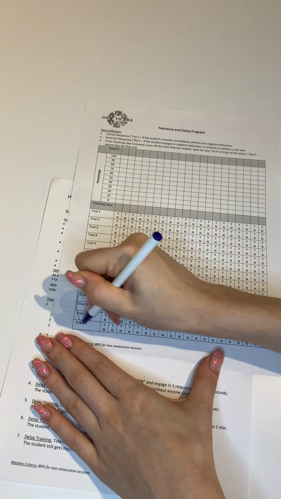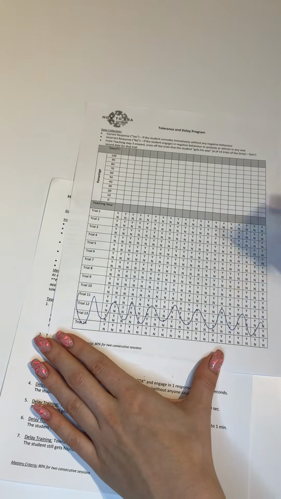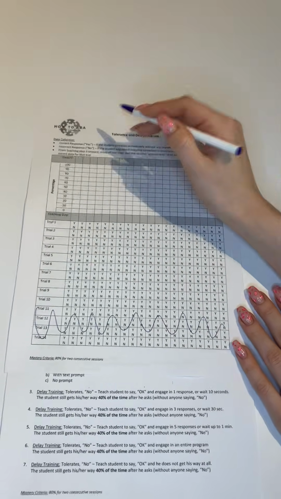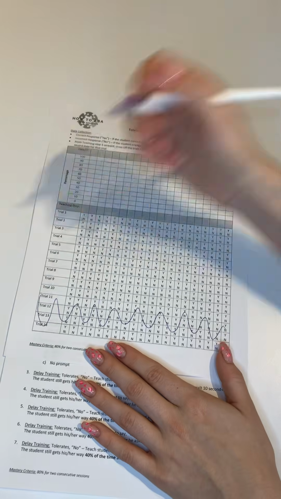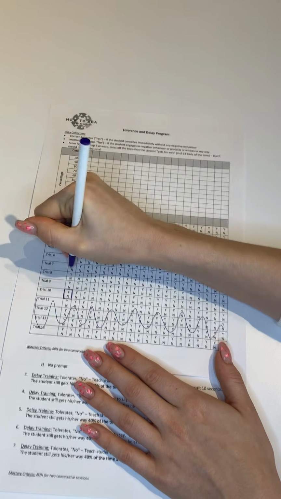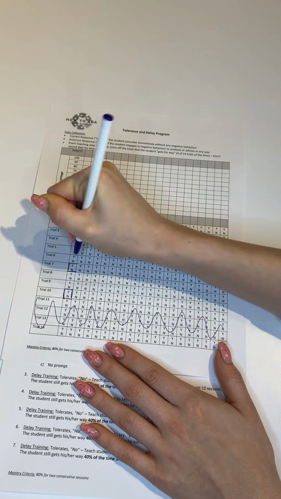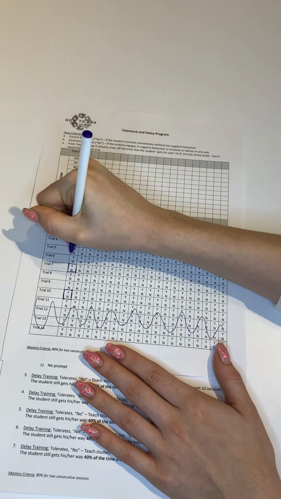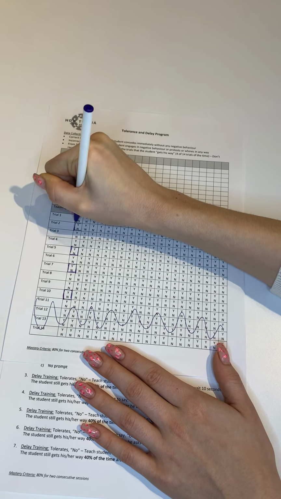Sometimes we graph it with only 10 trials. So it's the same thing if we're graphing with 10 trials. Again, still 40% of the time, the child is getting whatever they want when they ask politely. So again, you're going to put boxes around whatever trials that they're going to get what they want without a no. Say it's these trials.